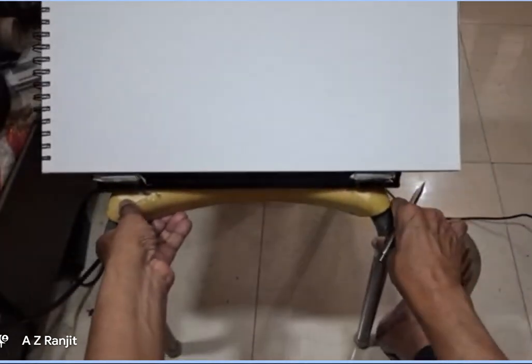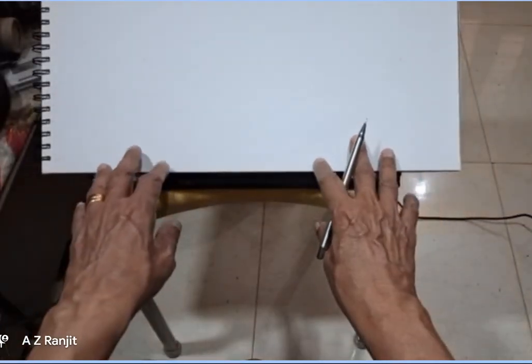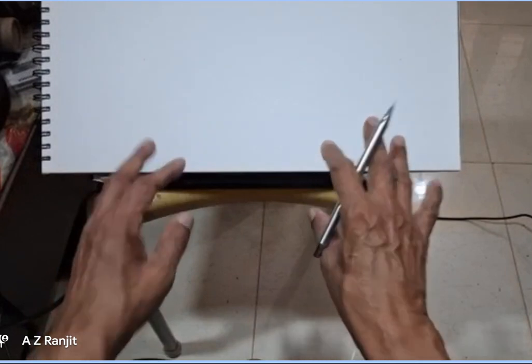I'll just come back. I'll bring some. Mine is 170 GSM paper and I don't want to be drawing on that and turning the pages. I'll bring some A4 loose sheet. Just a second, let me get my A4 loose sheet.